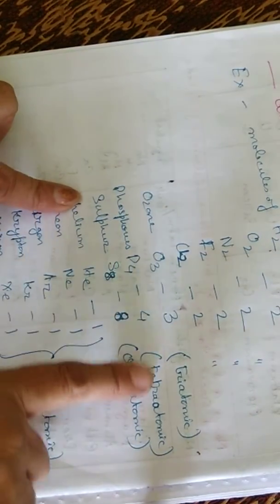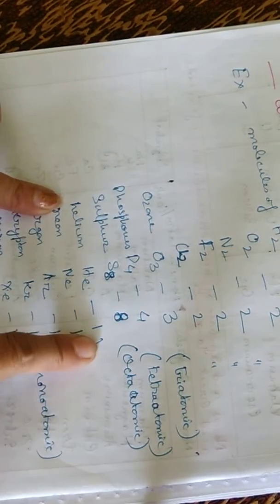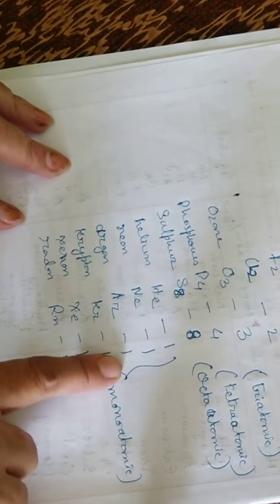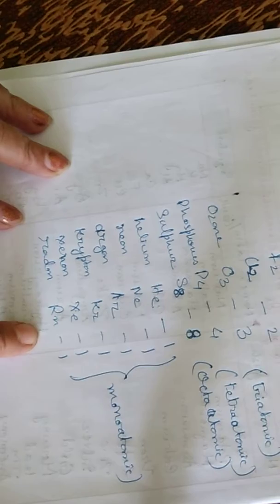Phosphorus P4, that is tetraatomic. Sulfur S8, so octatomic. Helium He, that's 1. Then neon Ne, that's 1. Argon Ar 1. Krypton Kr 1. Then xenon Xe 1. Radon Rn, that is 1. These are all monoatomic molecules.